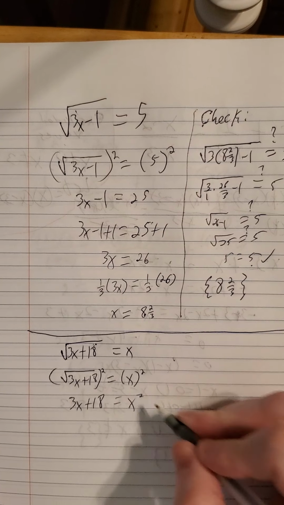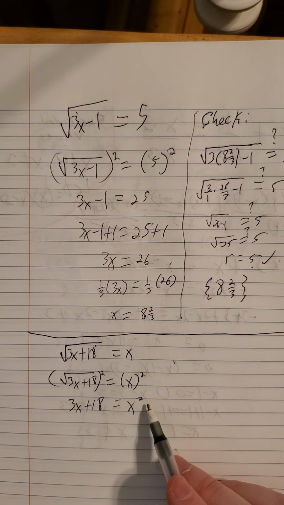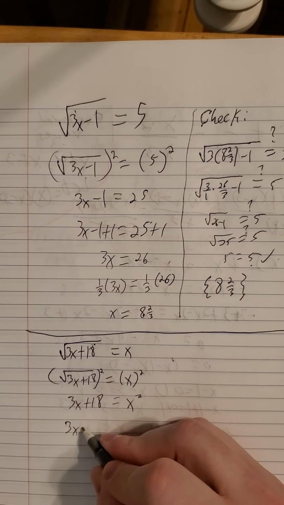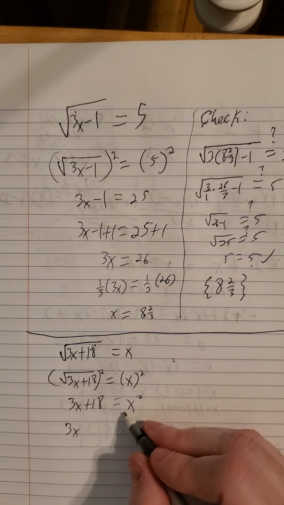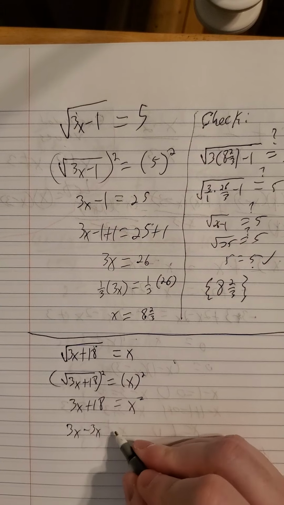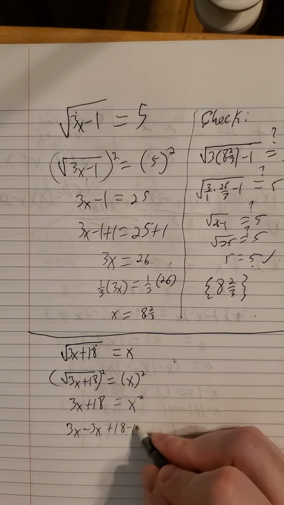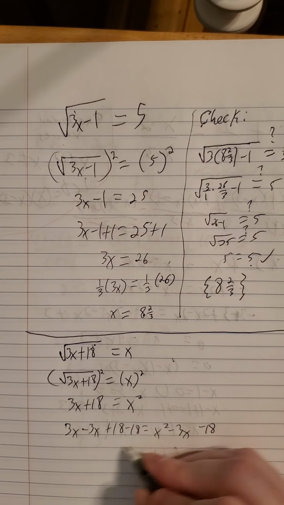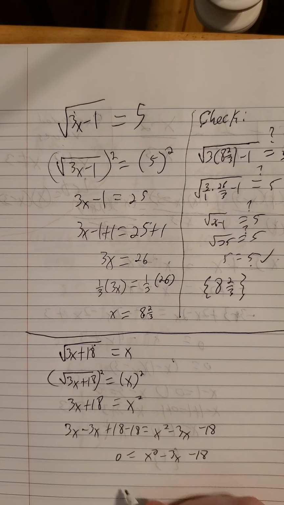x times x is x squared. This one is quadratic as opposed to the last one that was linear. So we'll set one side to 0. Since our x squared has a positive 1 implied in front of it, we'll move the stuff from the left side to the right side. So I'll subtract 3x, and I'll subtract 18 on both sides. So 0 is x squared minus 3x minus 18.